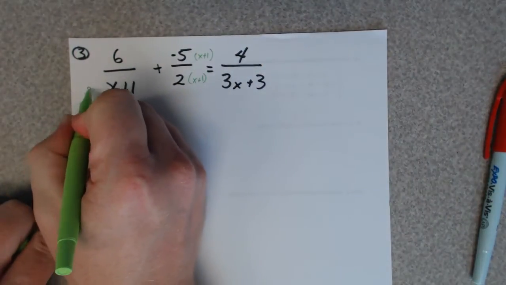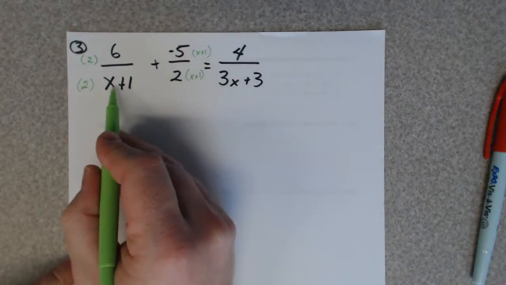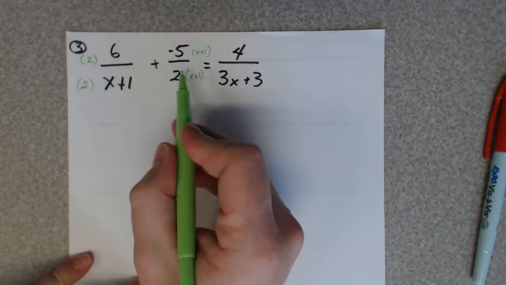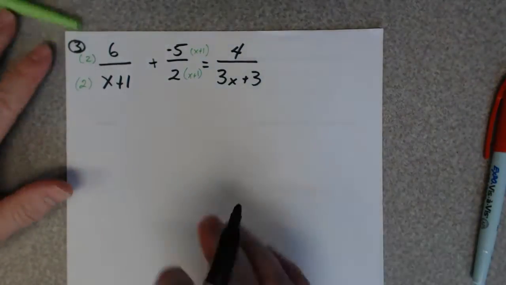I'm going to multiply this over here by 2. Do it to the bottom, you do it to the top. Right? This guy times this one, and this guy times this guy. So what would that look like? Where does that get us?